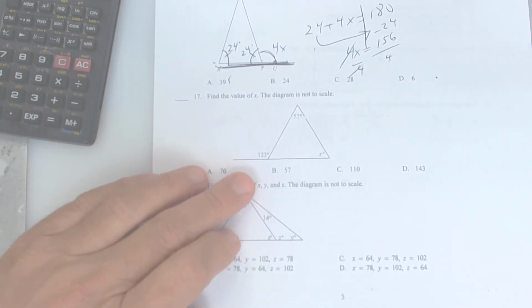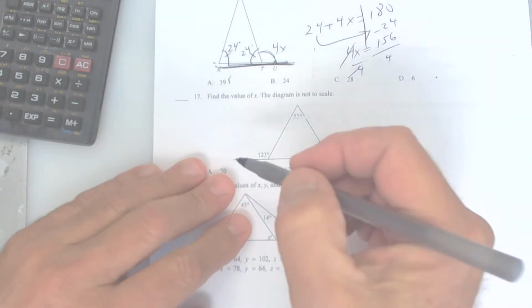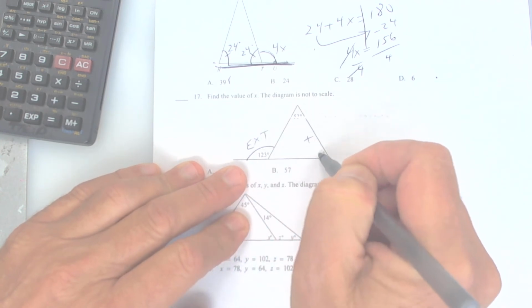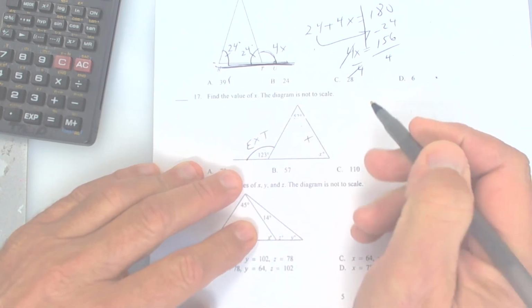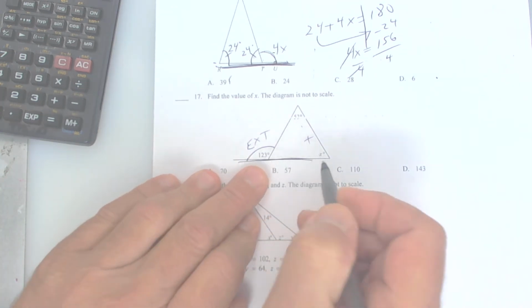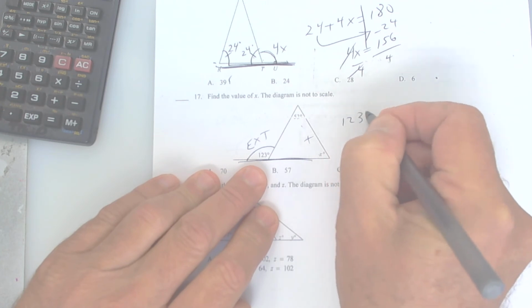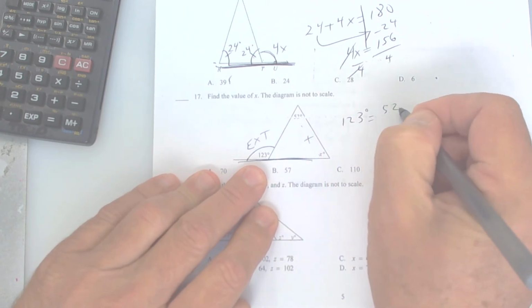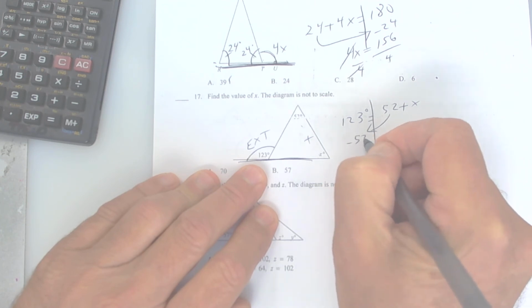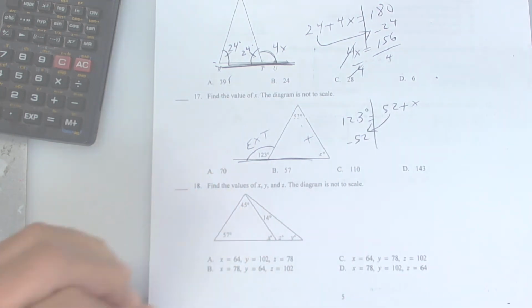All right, there's something called the exterior angle theorem. The exterior angle is equal to the remote plus the remote. Okay? If you forget that, you can say this line is 180. So the exterior angle is equal to the remote plus the remote. So all you have to do is subtract 52 from 123 and you're done. All right, I'm getting close to the end.